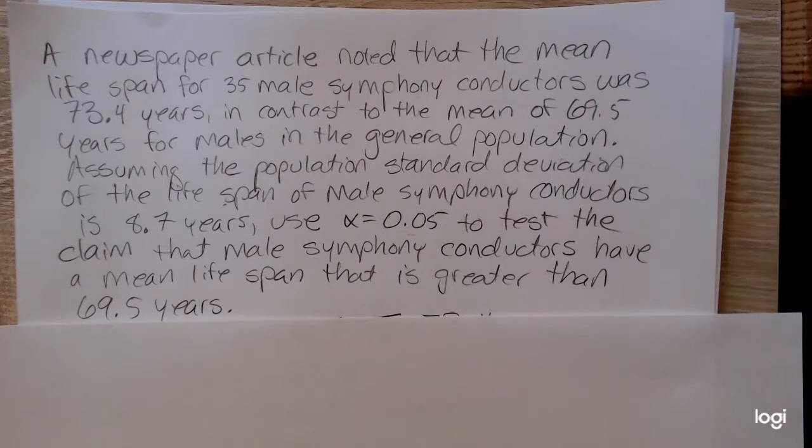Now this is going to be a hypothesis test for the mean when sigma is known, and the conditions are met to use a z-test. Because the sample size is more than 30 and the standard deviation is known, we can go ahead and use the standardized test statistic that follows the z-distribution. If our sample size was less than 30, we would need to be told that the population was normally distributed.